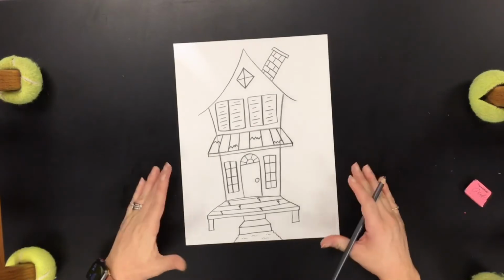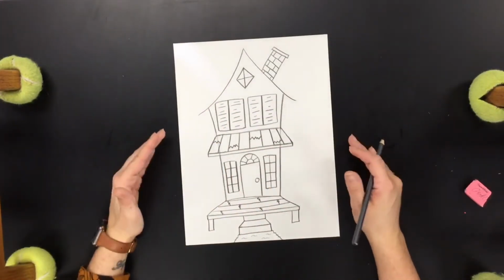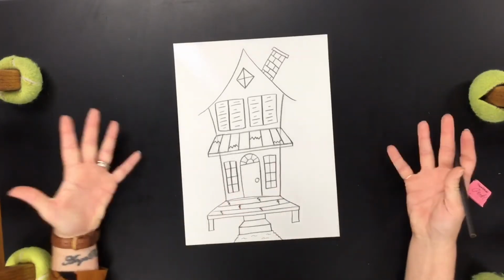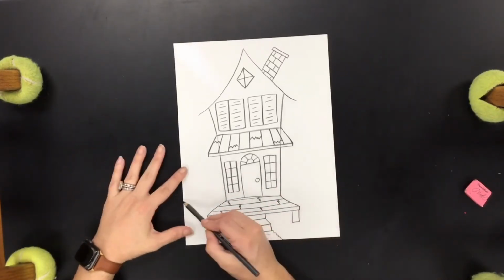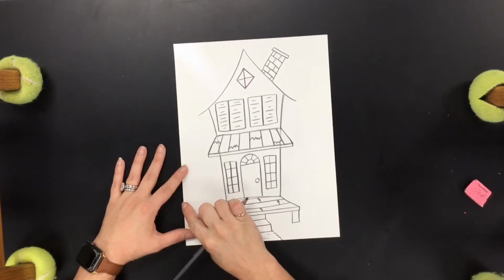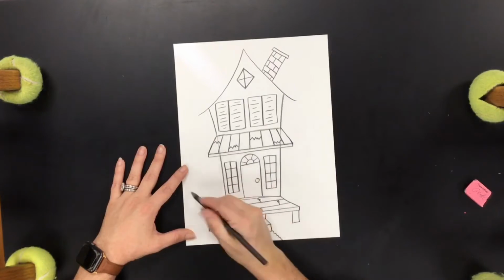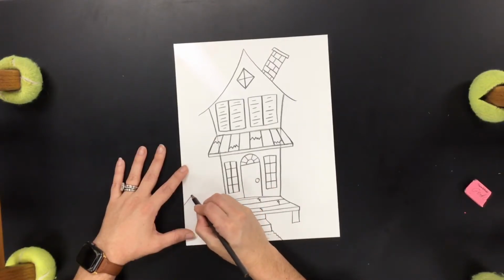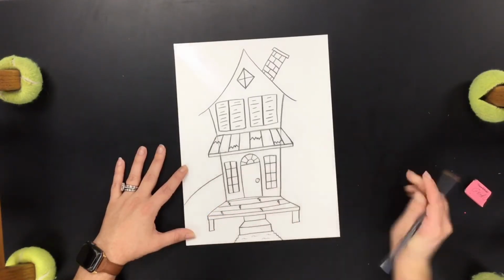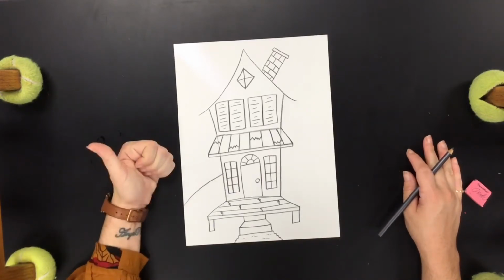Awesome. So we have the structure of our house done, but it's still just floating in midair. So over here on this side of our paper, let's do a curved line from the side of our paper into our house here and then stop. Thumbs up when you got it.